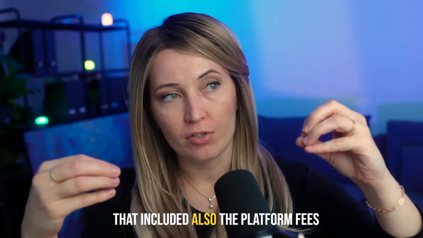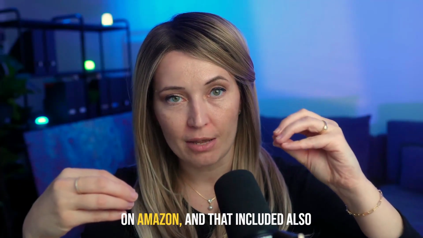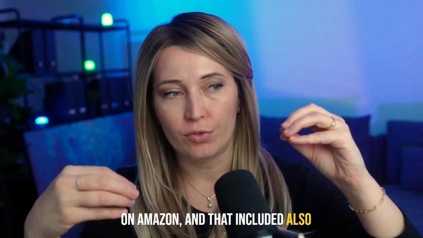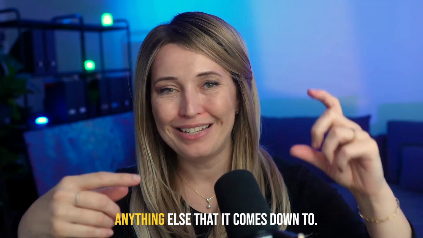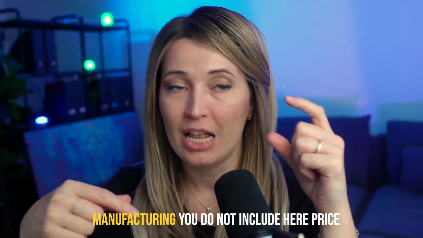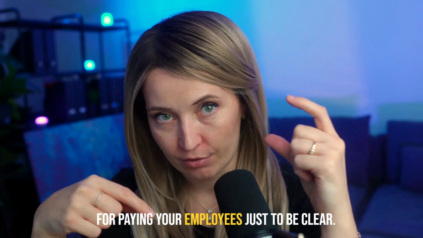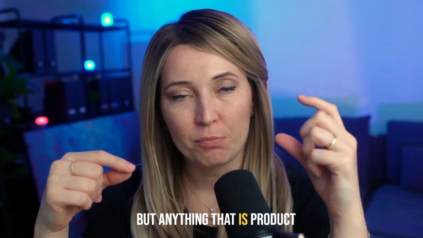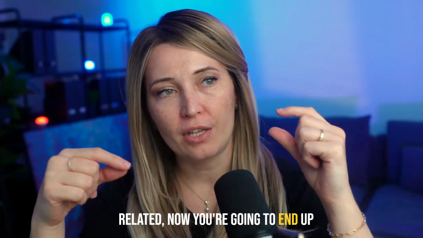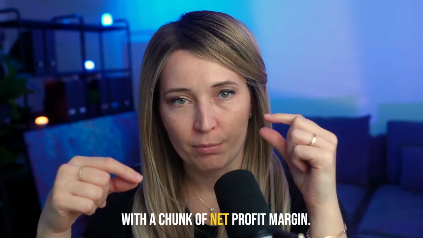That includes also the platform fees on Amazon, and shipping fees that you might have, or anything else that comes down to manufacturing. You do not include here the price for paying your employees, just to be clear. But anything that is product related, now you're going to end up with a chunk of net profit margin.